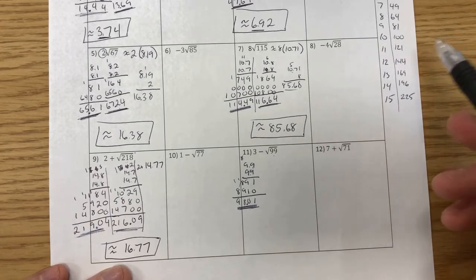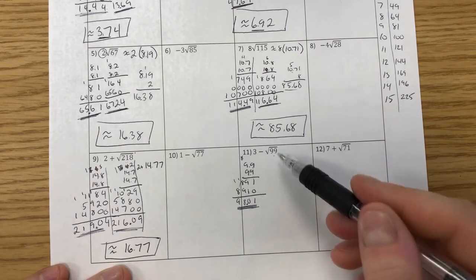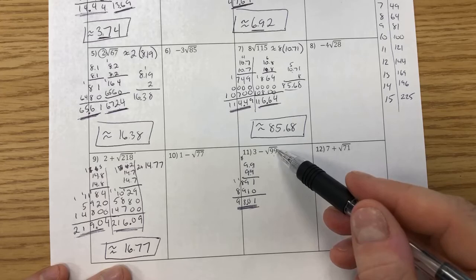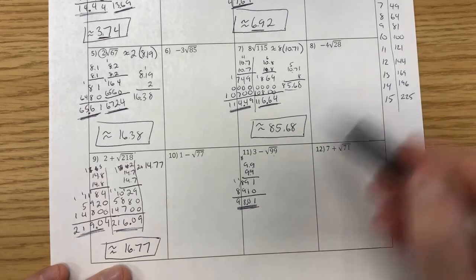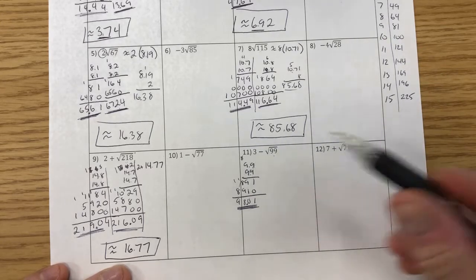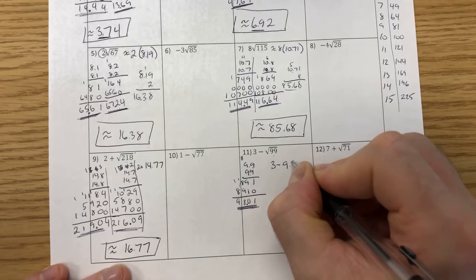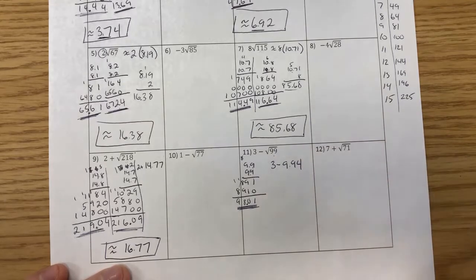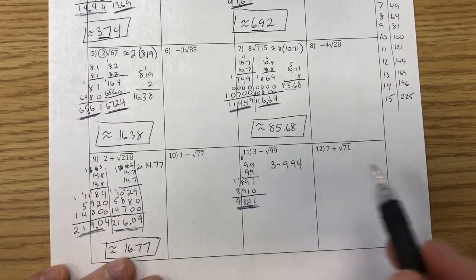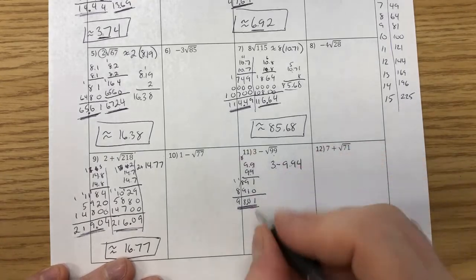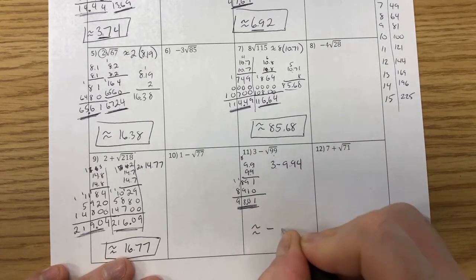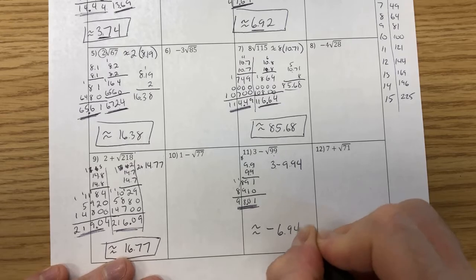So I'm going to say, let's see, it's a little under a 1 away, and it's exactly 1 away, so it's closer to 9.9. I'm going to say, let's go maybe 9.94. And let's see where we're going to get. Now when I subtract 9.94 from 3, I'm going to get roughly, this is my first, negative 6.94.